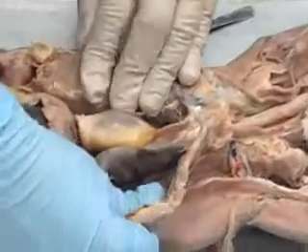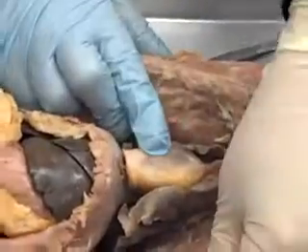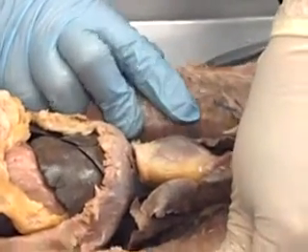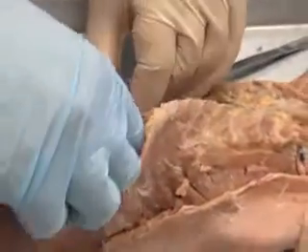This is the heart, and the heart is encased in something called the pericardial sac. So that's the connective tissue, the fibrous pericardium, plus that serous membrane. Okay? And I'm not dissecting the heart because you already did that.